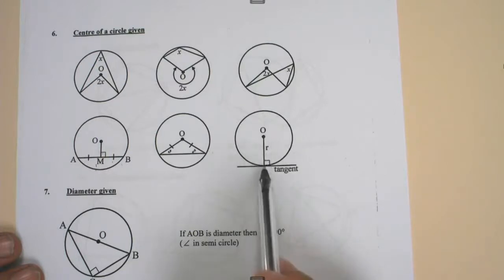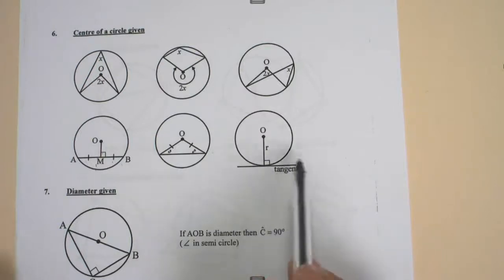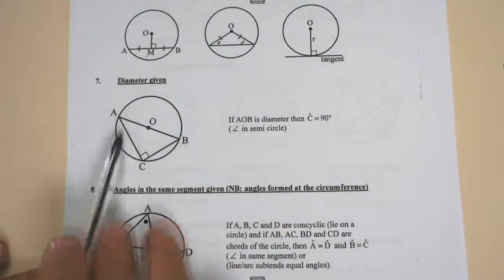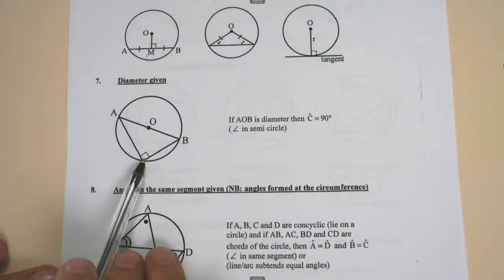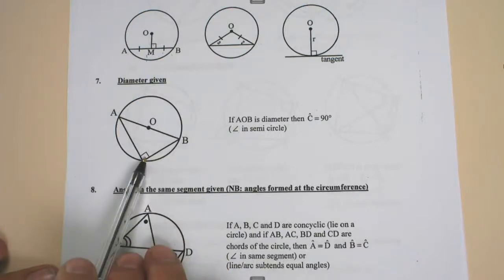If a radius forms an angle of 90 degrees to a line touching the circle, then that line is a tangent. And the last one that we look for is that if a line is drawn through the center of the circle, it subtends an angle of 90 degrees at the circumference of the circle. AB is the diameter, and it subtends an angle of 90 degrees at the circumference.